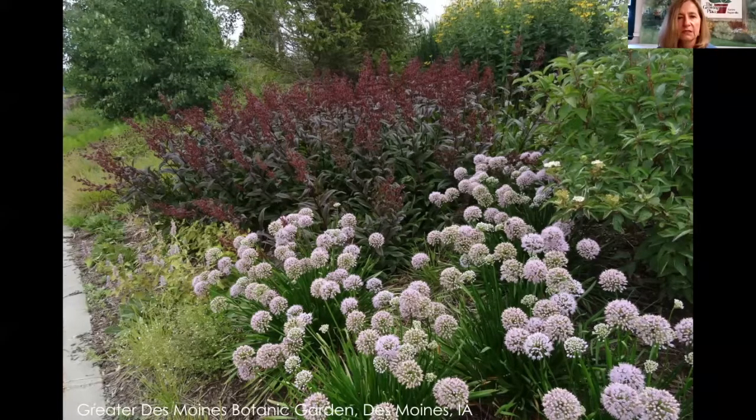plants, the penstemon there with the burgundy plumes. That's probably fairly tall. That might be at least 3 feet tall there. And then in the very front, you have some allium plants, the little purple flowers that are blooming. This is a late summer garden. These plants come into their glory in the late summer and give you some interest in August and September.